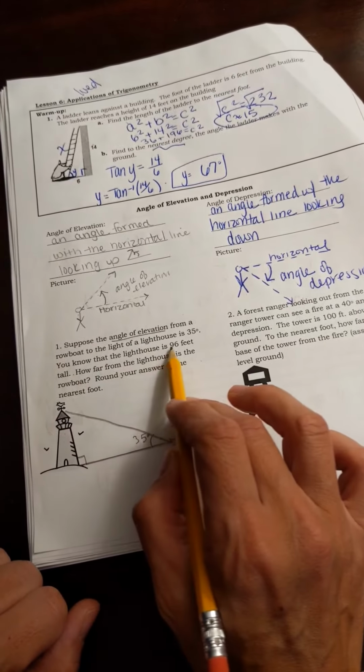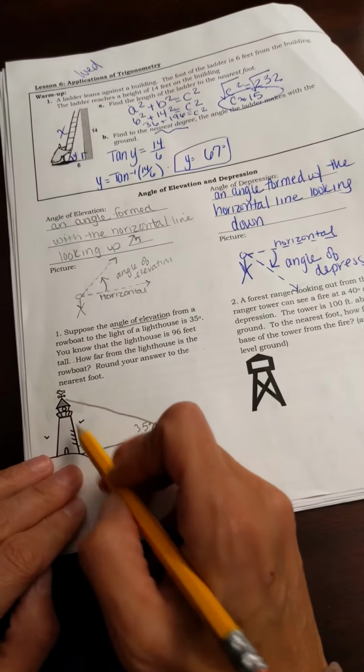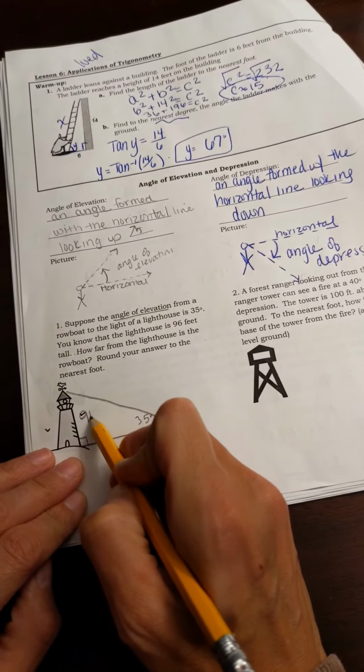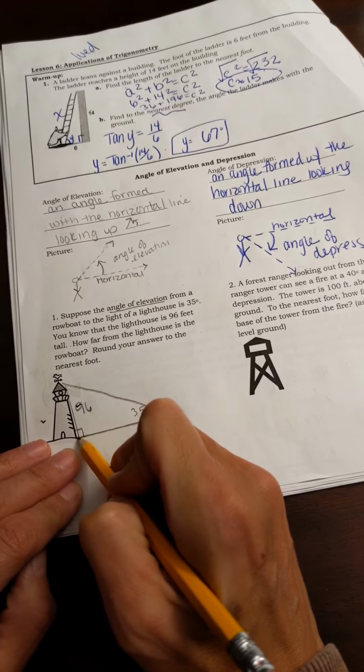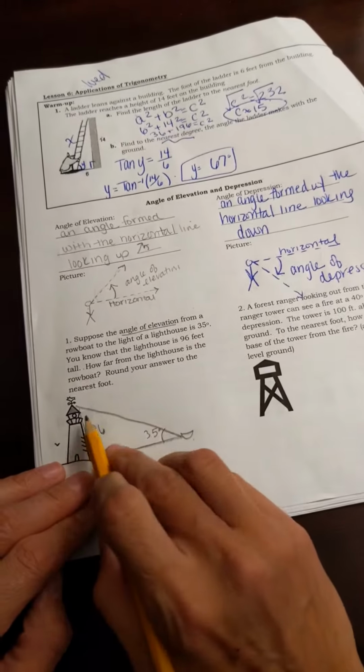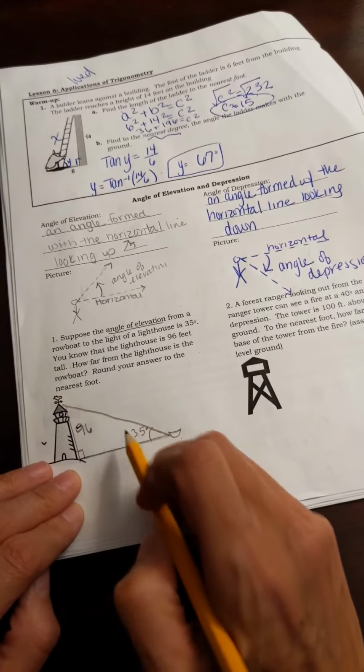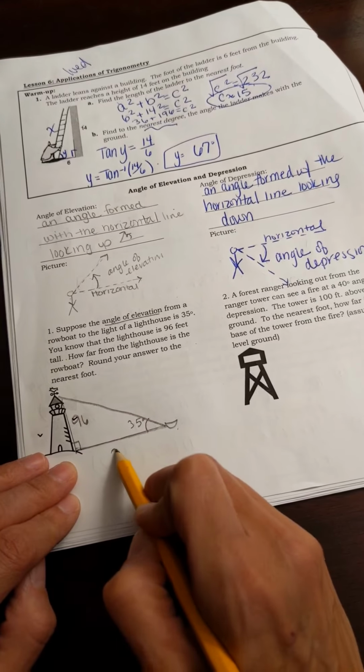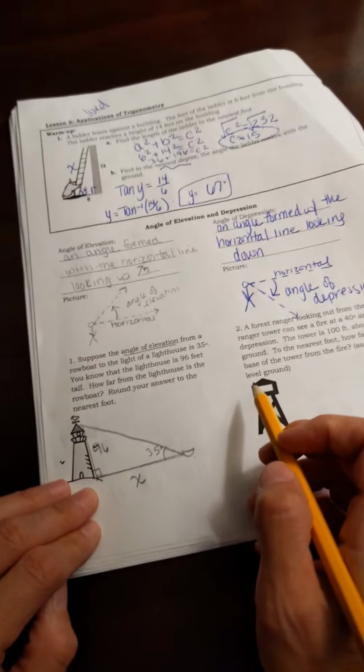You know that the lighthouse is 96 feet tall. So this height right here, 96 feet. You see the right triangle that's formed here? How far from the lighthouse is the rowboat? There we go. Looking for that distance.